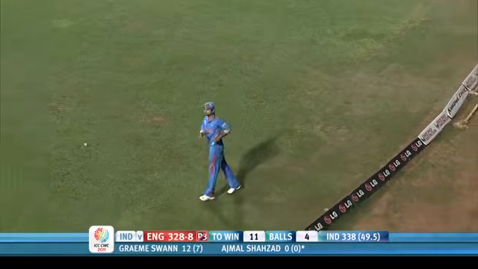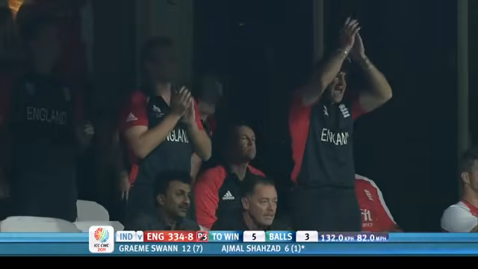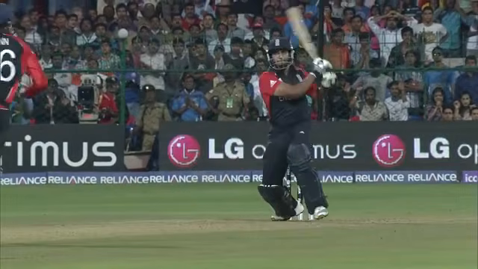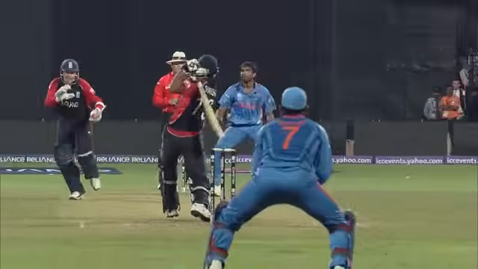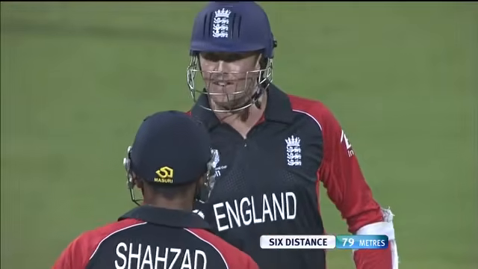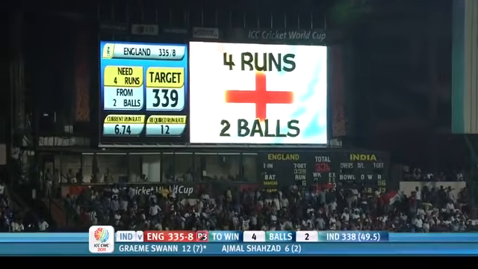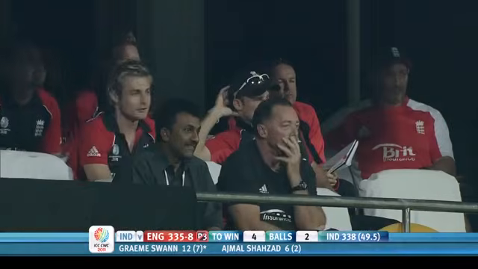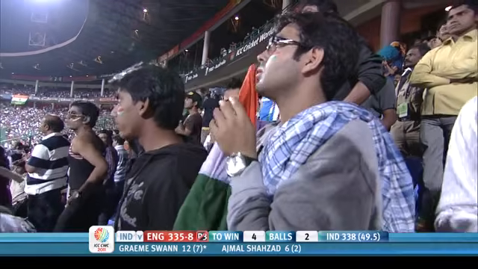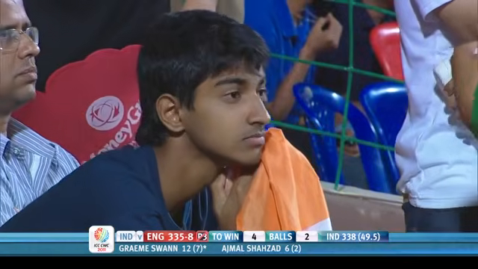That's in the air and 6. What a hit! What a hit that is. He couldn't have chosen a better spot. You can see Strauss is animated there. Silence in the crowd. All 3 results possible. A win for India, a win for England, a tie on the cards as well. A boundary will seal it for England.